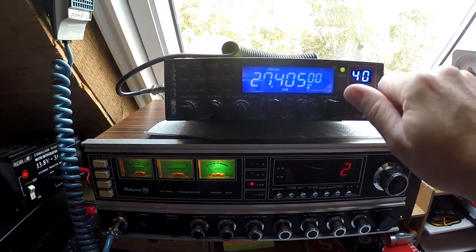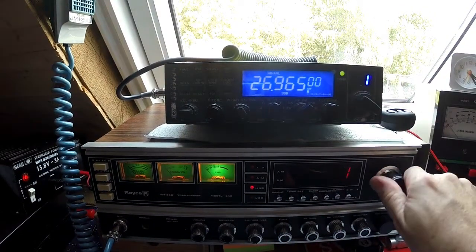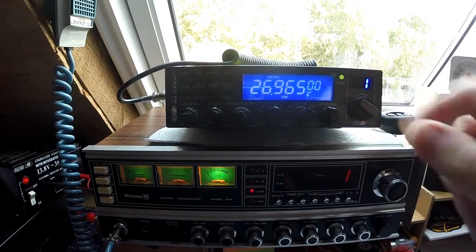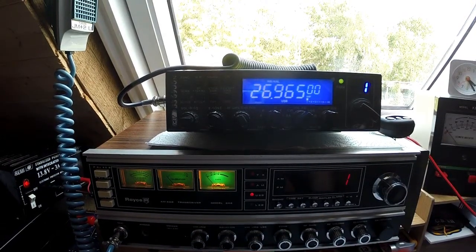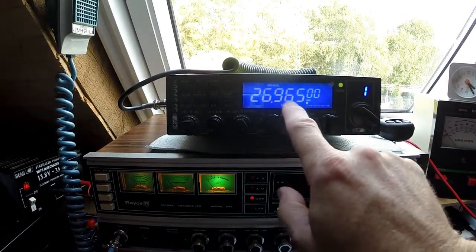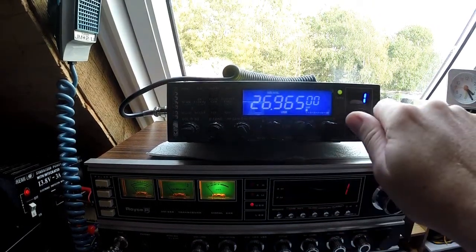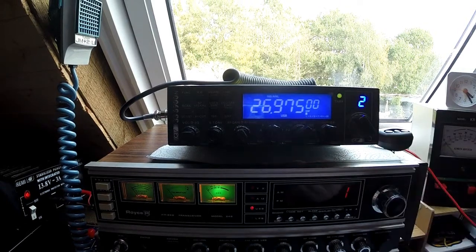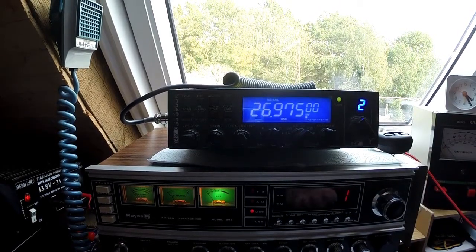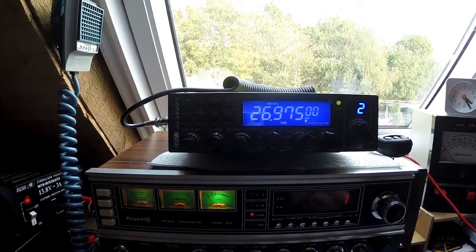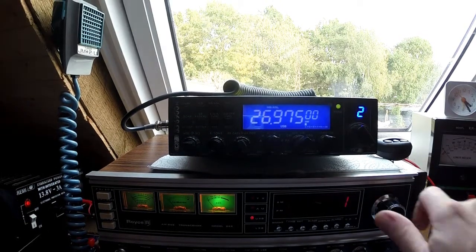So starting at 965, the channels jump up in 10 kc increments, and by that I mean if you go from channel 1 to channel 2, it goes from 0.965 to 0.975. So that is 10 kilohertz difference per channel, or 10 kcs is another term you may hear.